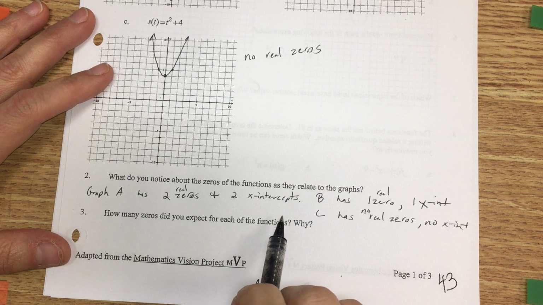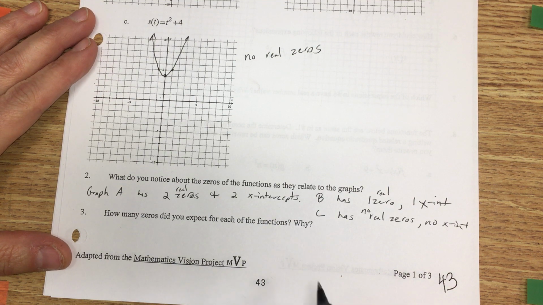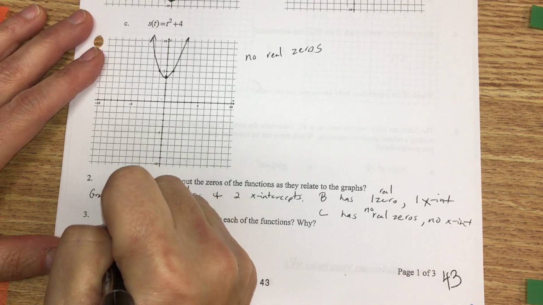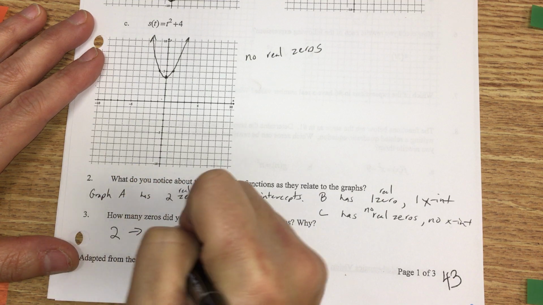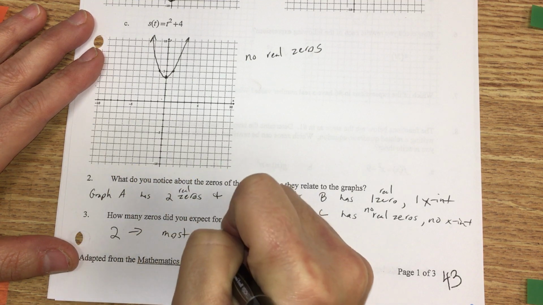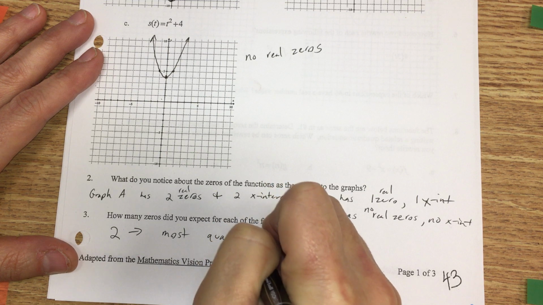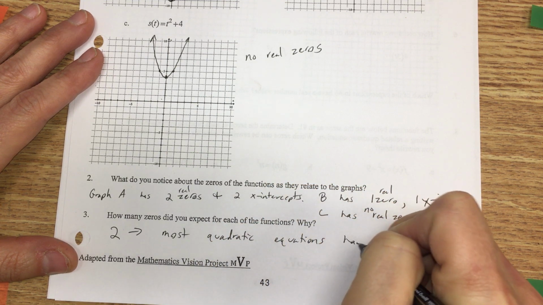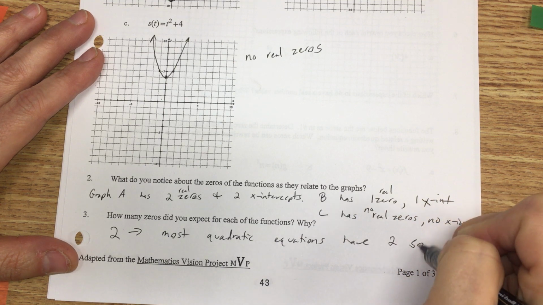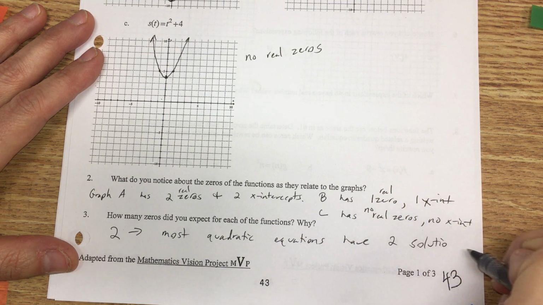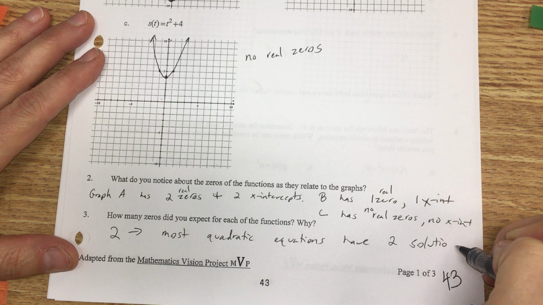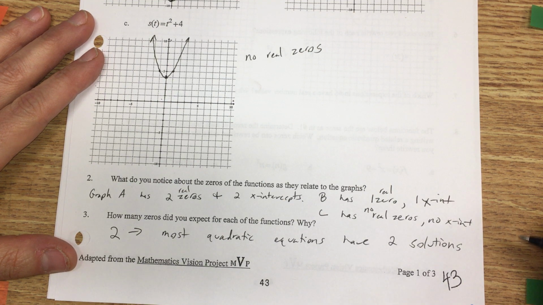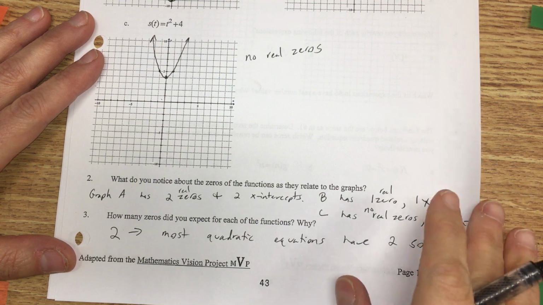Okay, how many zeros did you expect for each of the functions and why? Well, a lot of people say that they expect 2 because most quadratic equations have 2 solutions. Like when we were factoring and solving, or using the quadratic formula to solve, or using completing the square to solve, those equations, most of them had 2 solutions.